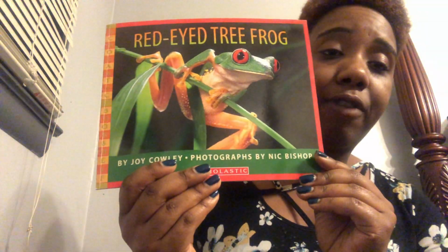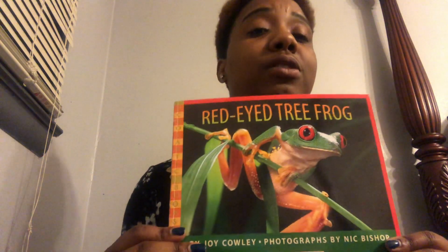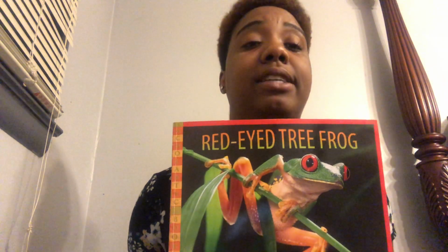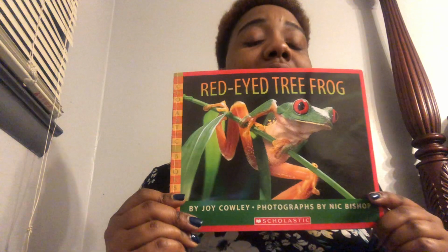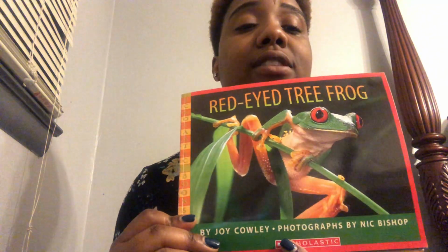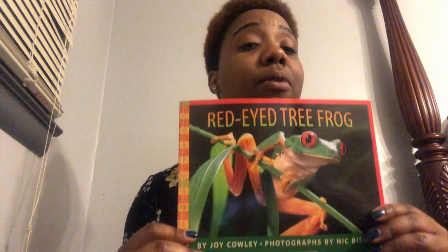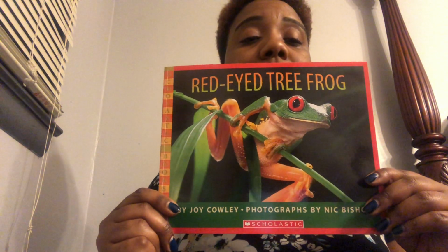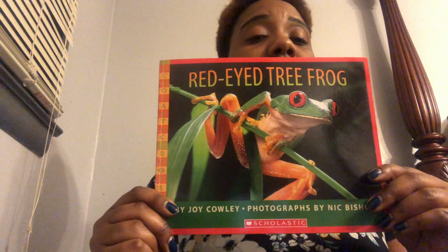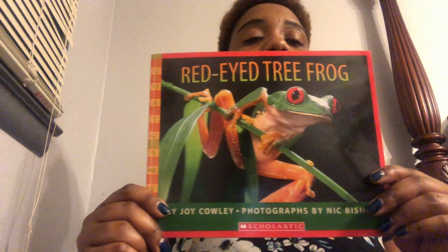And then we see photographs by Nick Bishop. This is different. We're used to seeing pictures drawn by someone in a book. These pictures are photographs. A photograph is a picture taken with a camera. Nick Bishop took the pictures of this book with a camera.